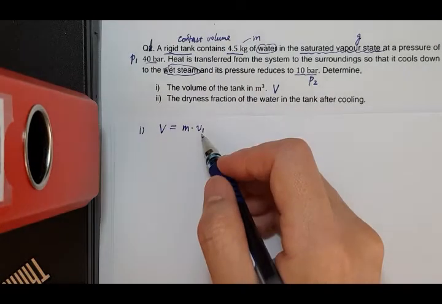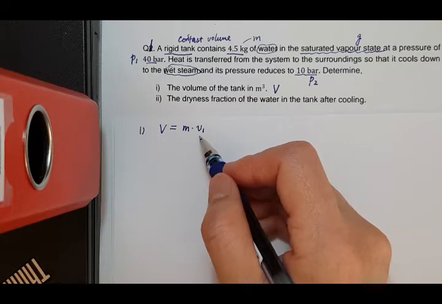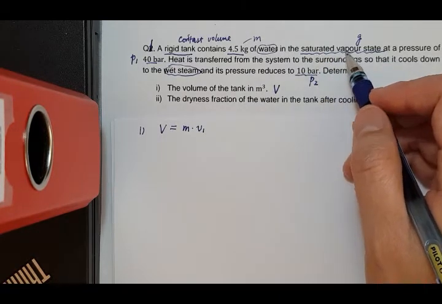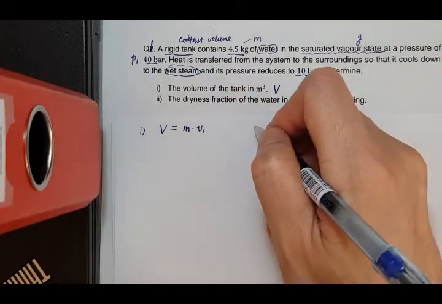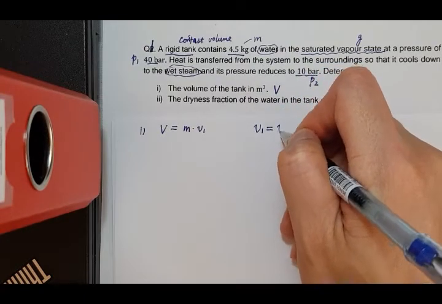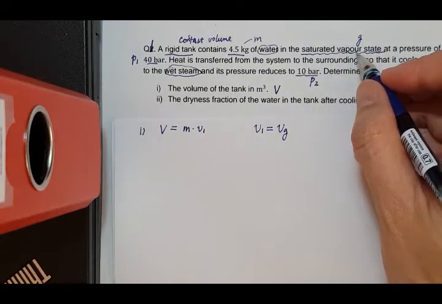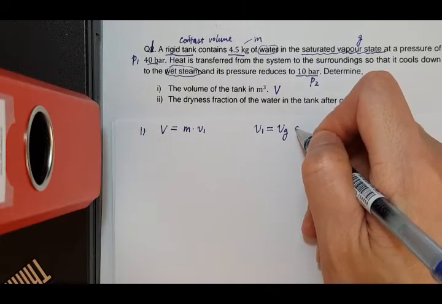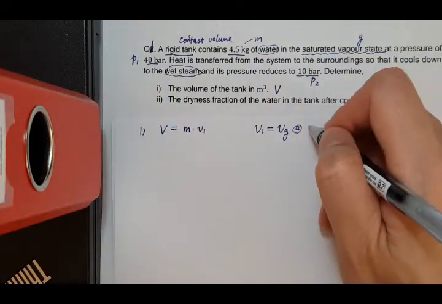Then we need to find out v1, the initial condition, and at the initial condition what phase the water is in. Obviously here initially the water is in a saturated vapor state, g. So v1 is equal to vg, because v1 is not a wet vapor yet, it's a saturated vapor state, so we give it a subscript of g. This will be found specifically at a pressure of 40 bar.